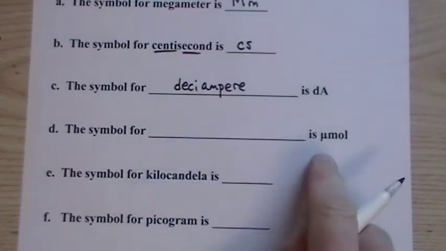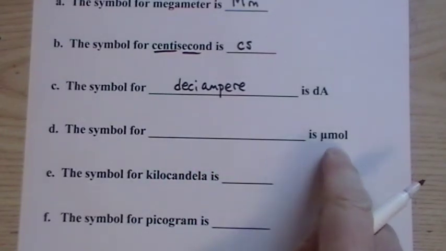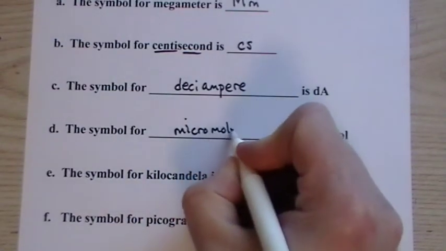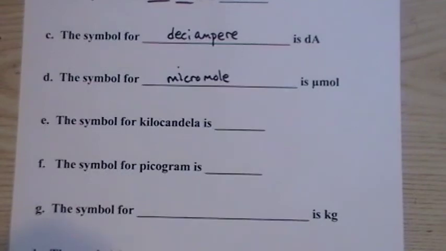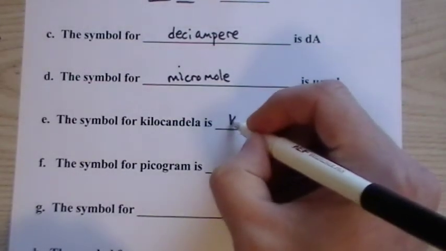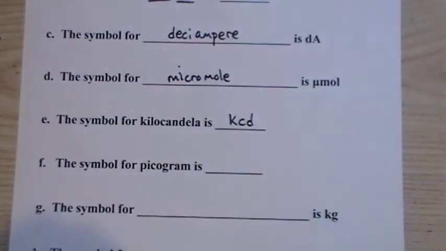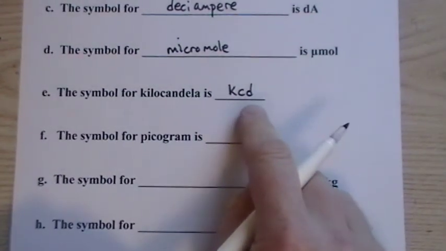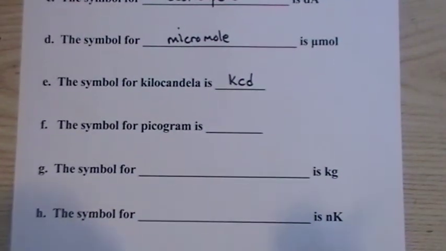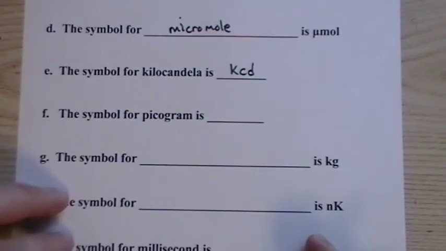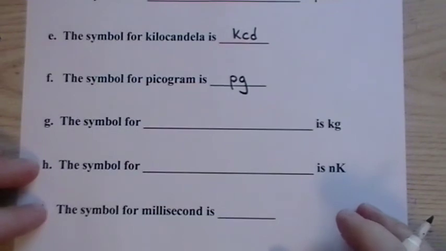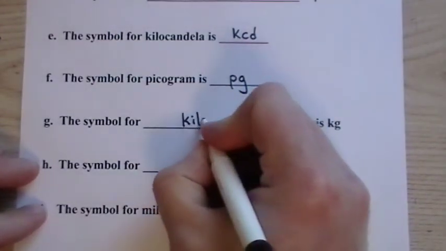The symbol for blank is mu mol, so this is micromole. Make sure you put the e on the end in this case. The symbol for kilocandela doesn't come up very much, but lowercase k and then cd. And that one, no one would know offhand unless you'd have to see it in context, definitely. You wouldn't guess that offhand unless it's part of a problem like this. The symbol for picogram is pg. And the symbol for blank is kg, that's kilogram.